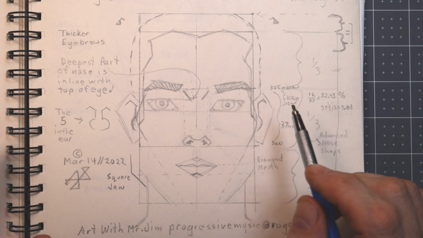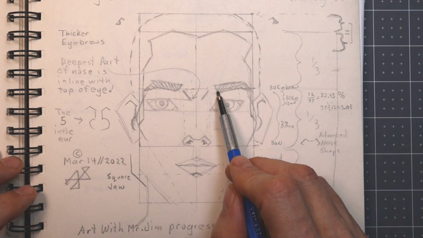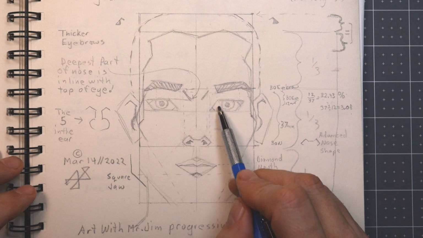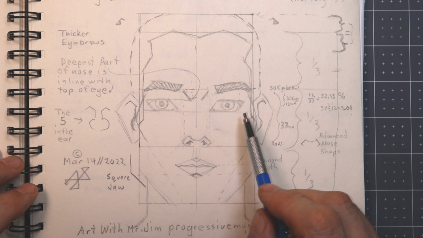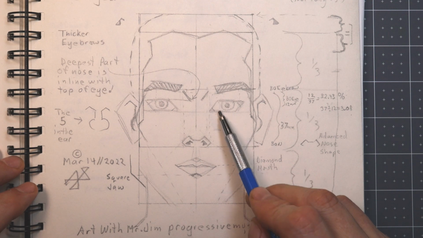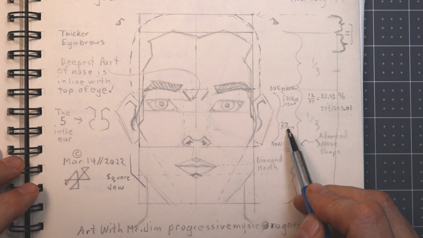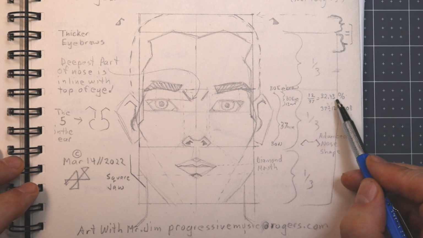So the way I measure things when I'm doing eyes is I look from the bottom of the eyebrow to the bottom lid of the eye. And whatever that distance is, I multiply it by 3.5 if I want a realistic eye. Now in this particular drawing here, from here to here is about 12 millimeters, and from the bottom of the eyebrow to the bottom of the nose is 37 millimeters. Do a little math.